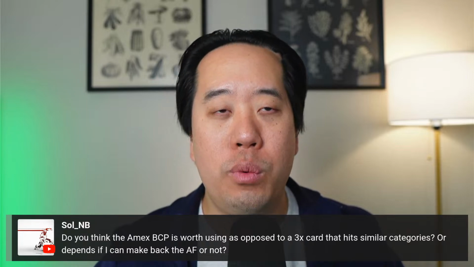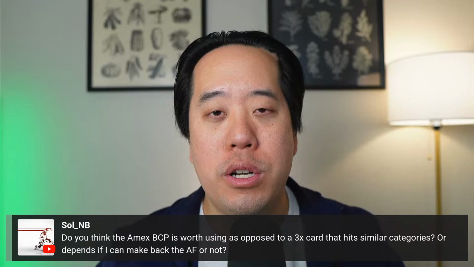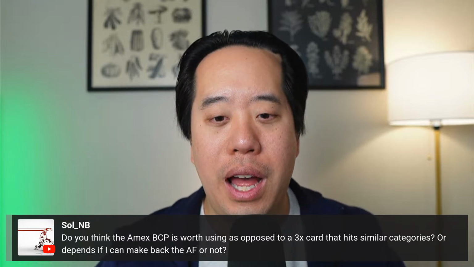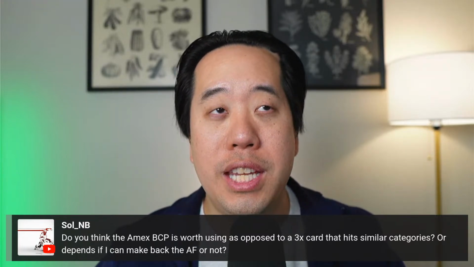I likely would downgrade it to an Amex Blue Cash Everyday because that's still a good card. It's got the online purchases 3% category and some other good stuff on there. So that's what I would say for that particular card. I don't know if it'd be worth it to keep it for the $95 annual fee.